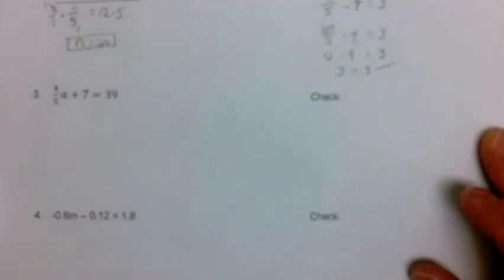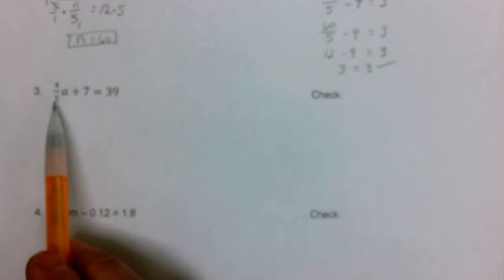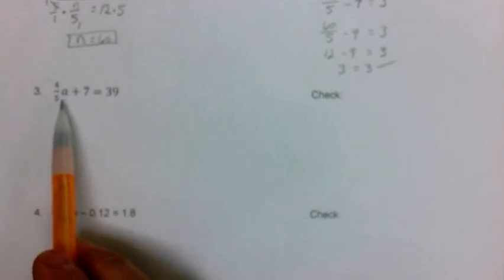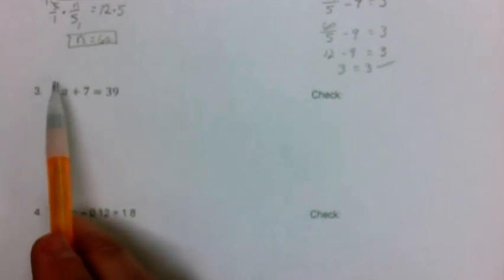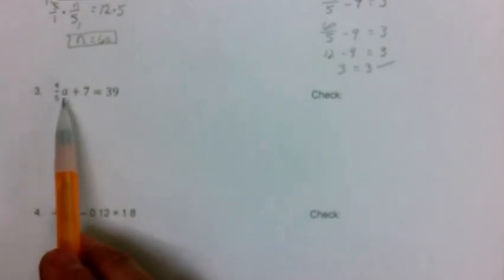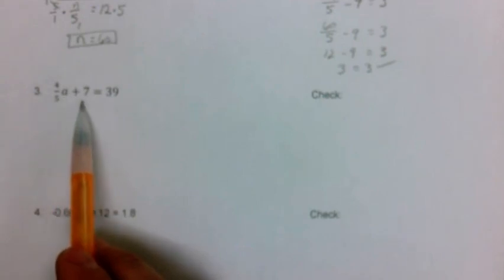In example 3, another two-step equation. Notice, though, that we have a fractional coefficient here with our variable a. Our process is going to be the same. We want to try to isolate this entire term first so that we can eventually figure out what the value of a is. So let's start by getting rid of this constant of 7. So we'll subtract 7 from each side. 7 minus 7 is 0, leaving us with 4/5 a. And 39 minus 7 is equal to 32. Now what we're going to want to do is try to figure out what the value of 1a is.